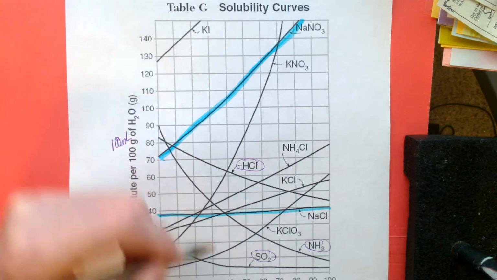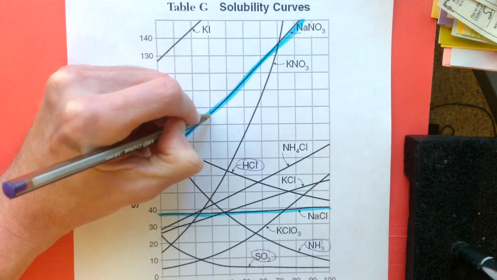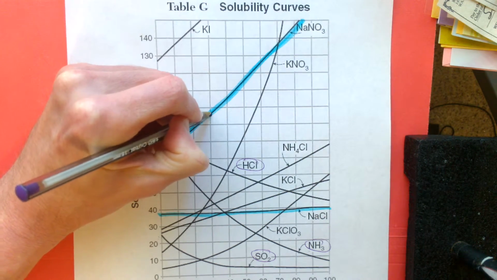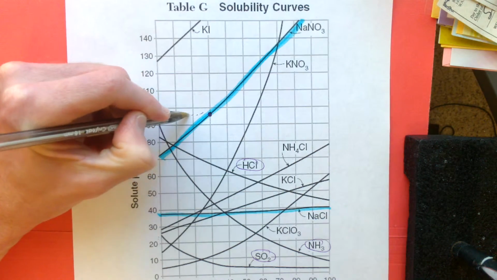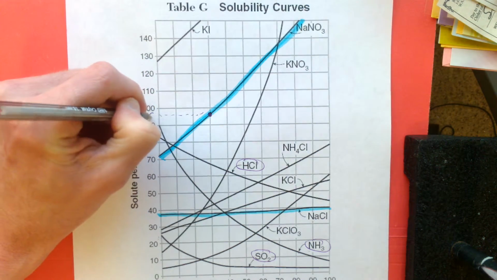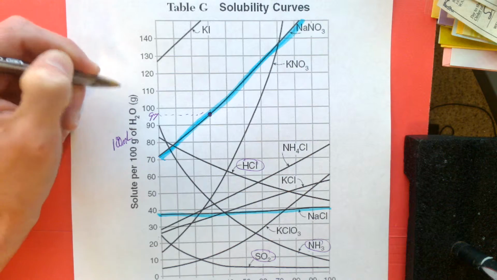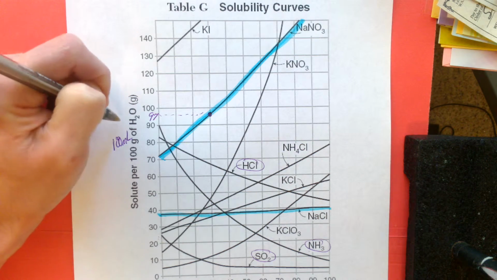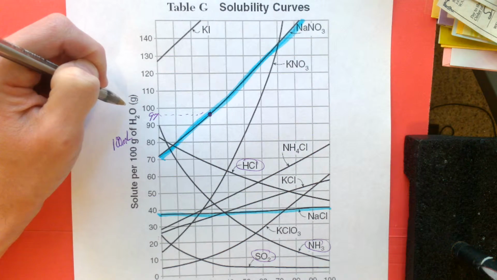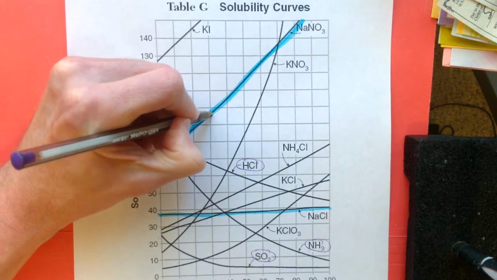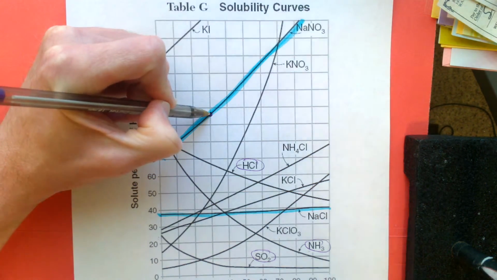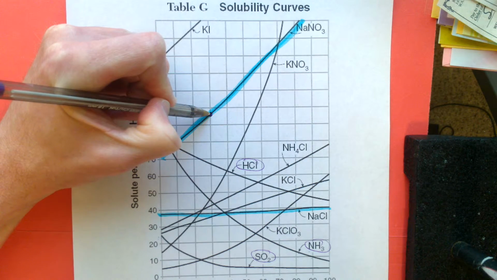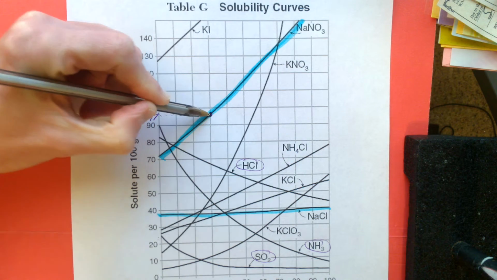Okay, so let's go right up here to 30 degrees. And sodium nitrate has a solubility of, let's say, 97. That's about 97 grams per 100 milliliters of solution. At this point, that is the maximum amount of solute, sodium nitrate, that can be dissolved at this particular temperature.